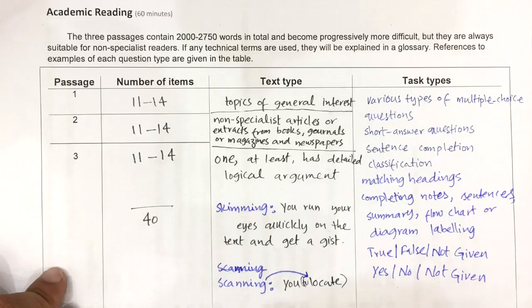If you have to do a list of headings, you will have to skim 2 to 3 sentences: the first 2 to 3 sentences or the ending 2 to 3 sentences. Mostly in the beginning 2 to 3 sentences we find our answer. If we skim them carefully, we are able to give the suitable heading to that particular paragraph.